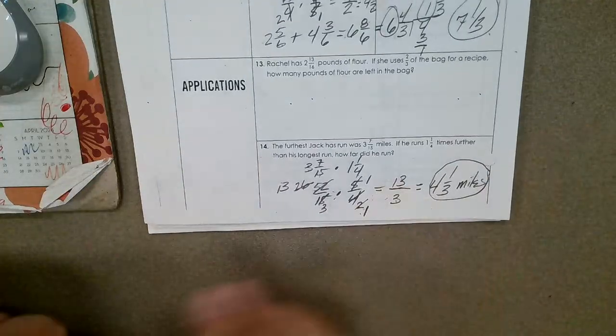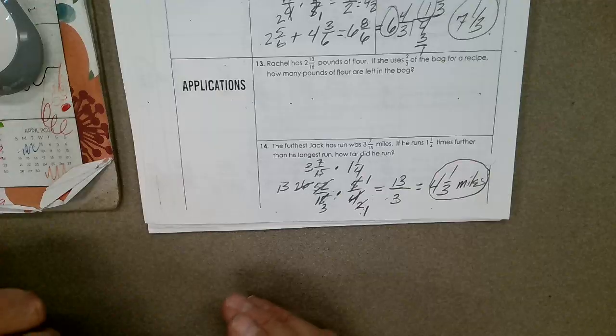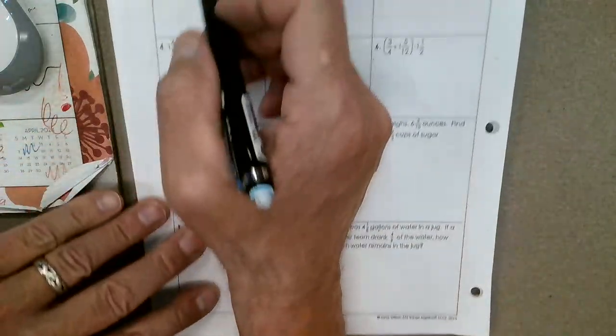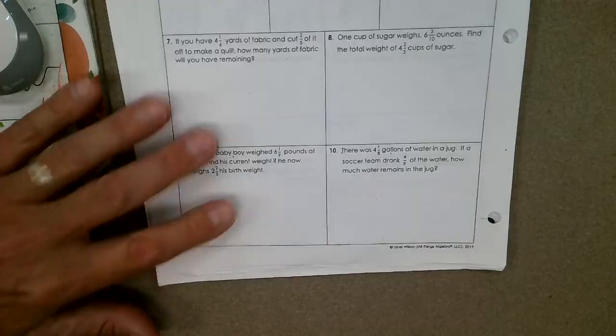So, good start today. That's about a 12-minute clip going over the lesson. Your homework tonight will be numbers 1 through 10. Okay, for homework. Have a good day.